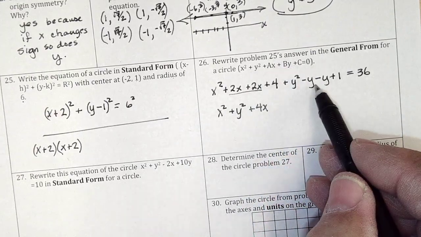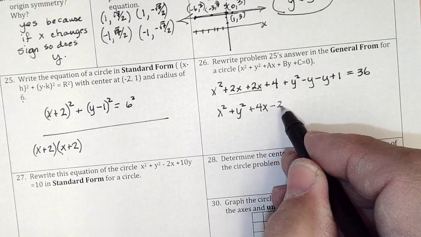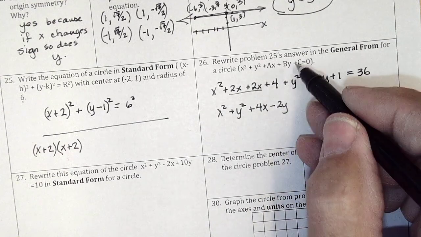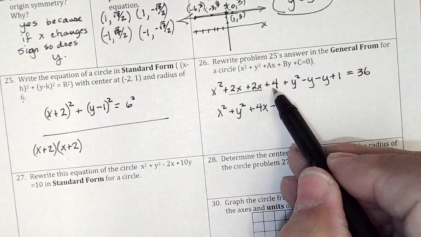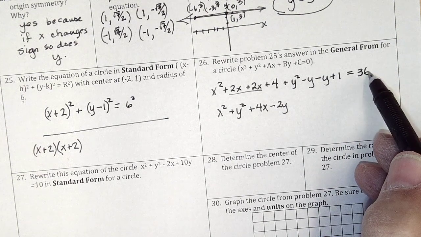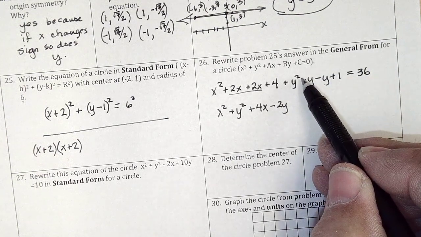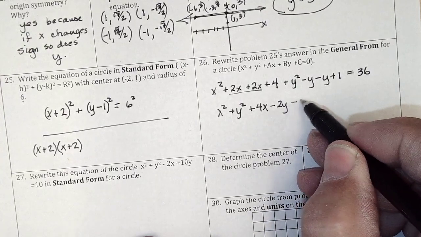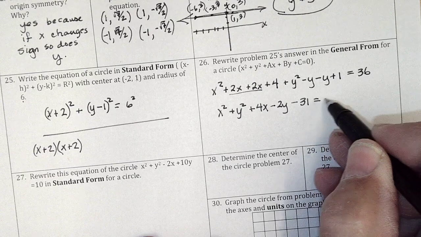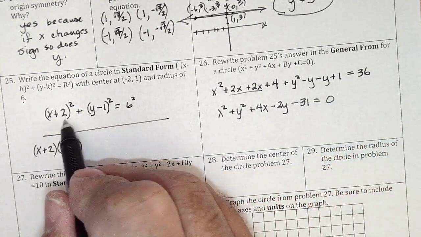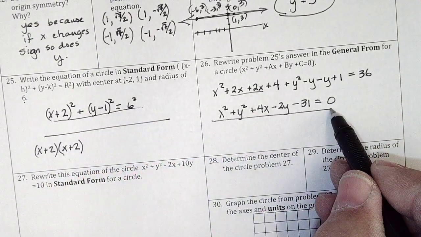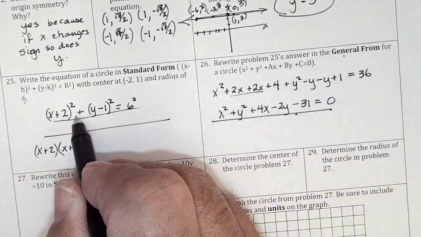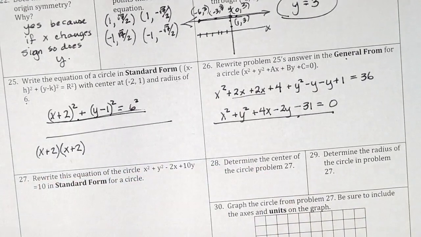All the y's we have, that would be minus 2y. B is minus 2. A is 4. And C is the constant. Well, we have 4 and 1, 5. But we also have to subtract 36. So we have 5 minus 36, which is -31, equals 0. This equation is the same as this equation. This is the general form for the circle, and this is the standard form.